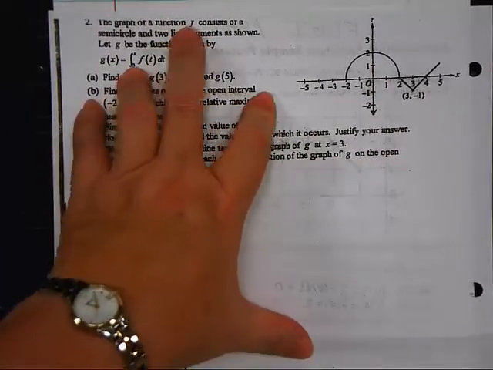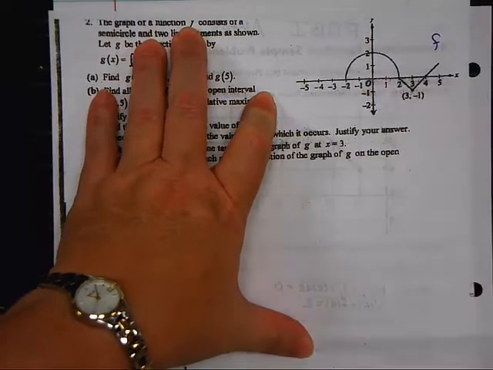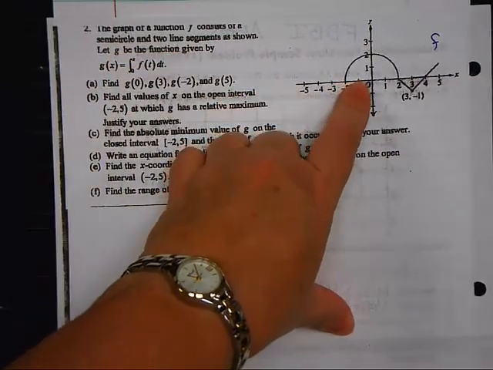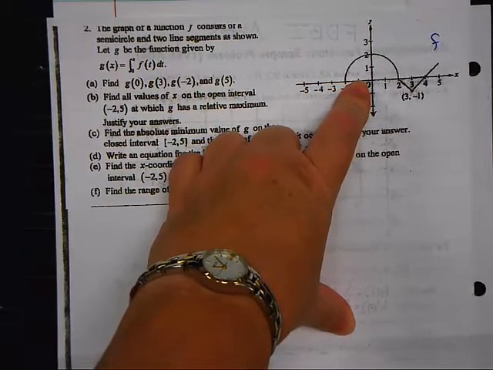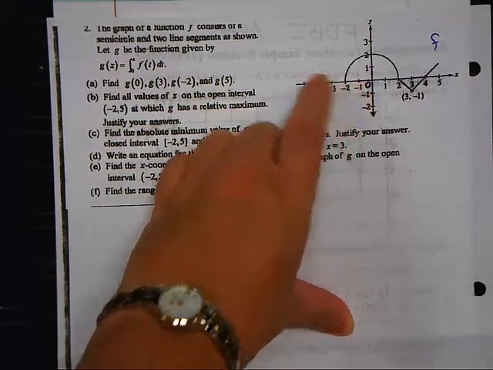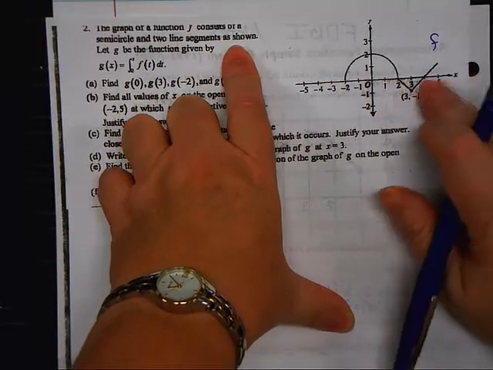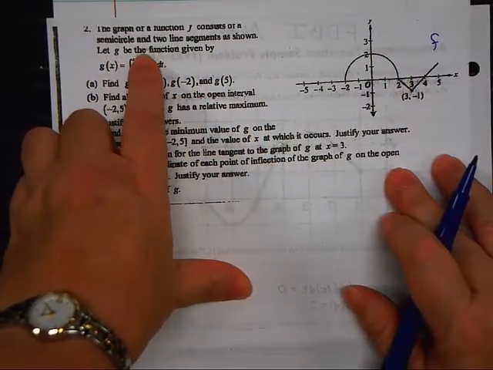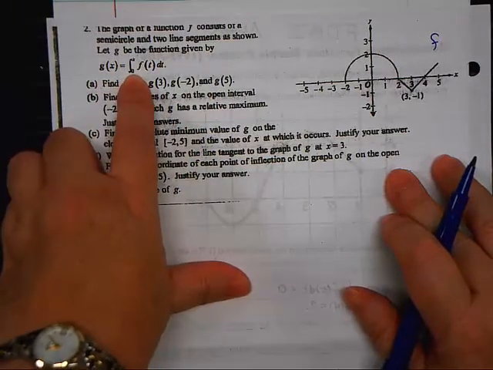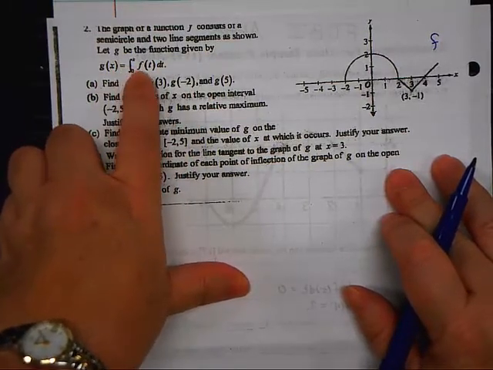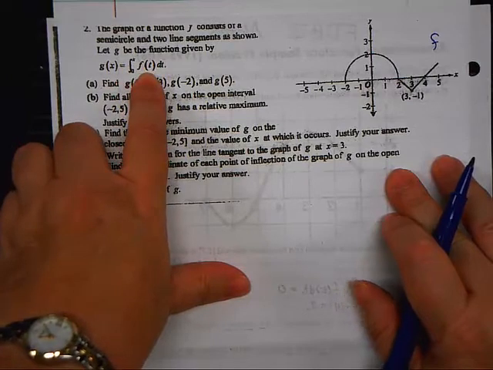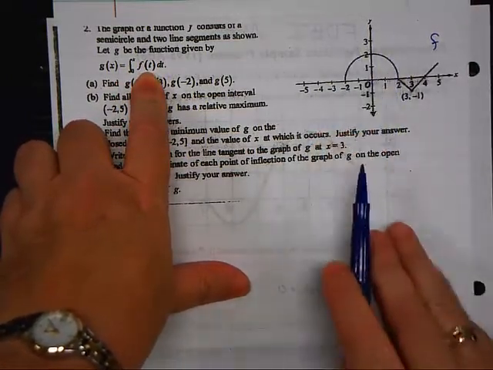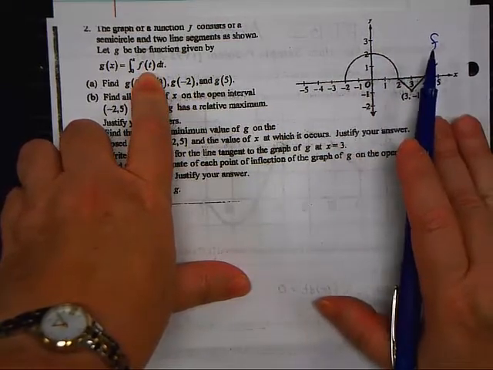The graph of a function f, so write an f right there, consists of a semicircle, so that's definitely an exact semicircle. So in other words, if you had to find area under it, you could know it's a circle. And 2 line segments, so these are straight. Okay? As shown. Let g be the function given by the integral from 0 to x of f, the area under f. So starting at 0 and going whichever way, g is the area from 0 to whatever.